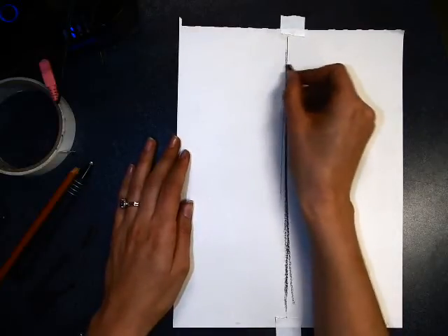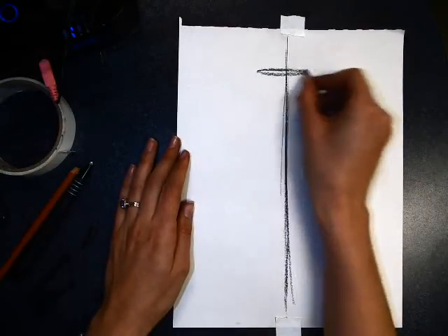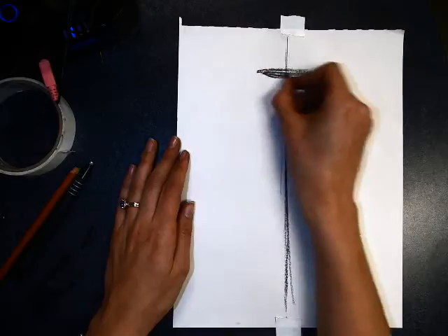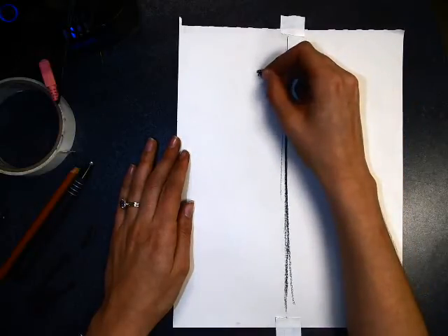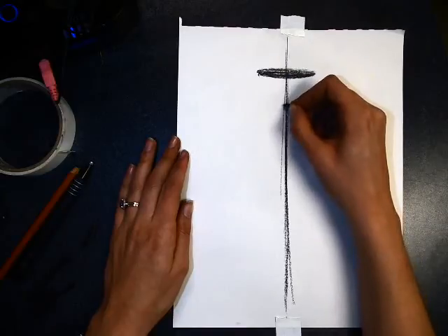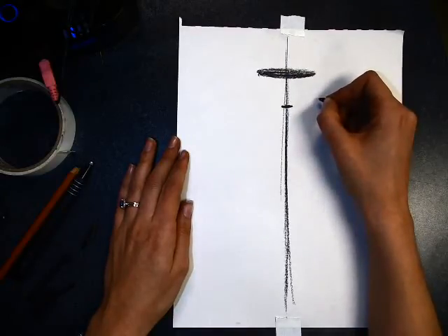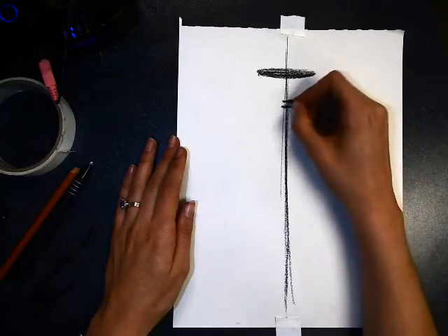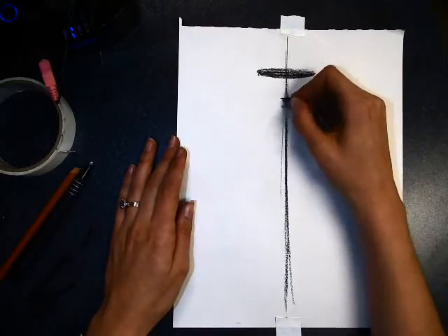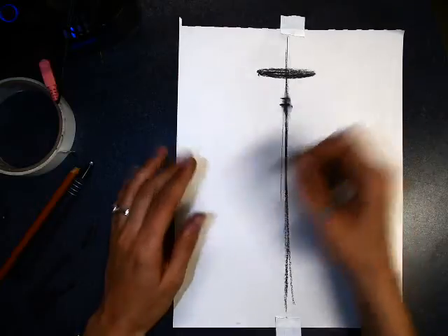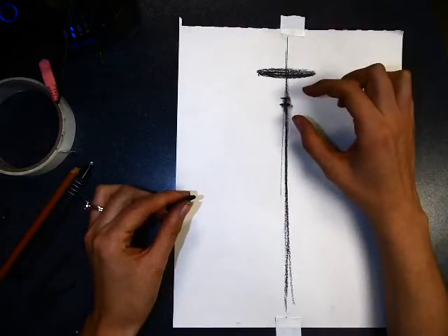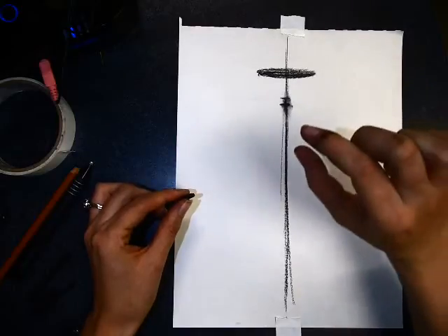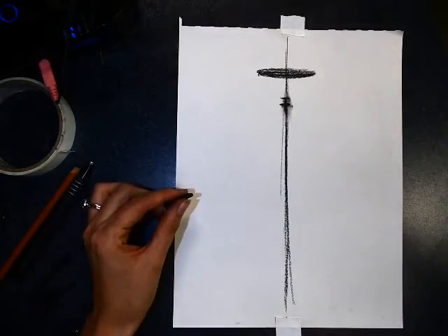So first thing I'm going to do is draw the top of the candlestick. And what I'm going to do is use little tick marks inside the object to measure how far down I need to go with things. And it's okay to erase and remeasure as you go. So I'm going to take my fingers and pinch the object visually. I'm going to pinch it between my fingers by looking through.